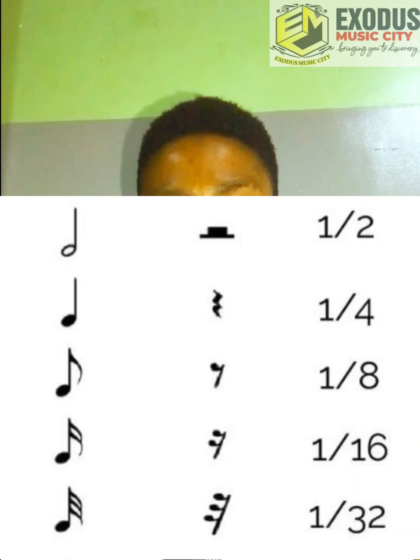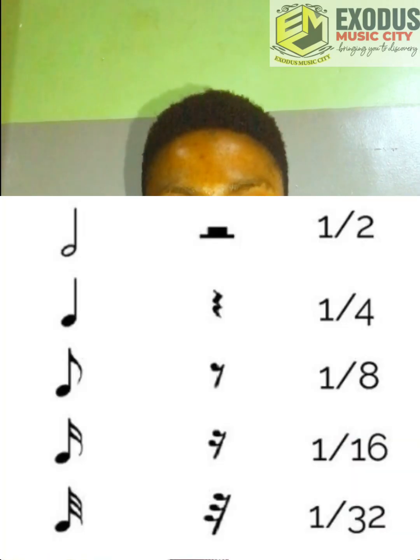Now the next musical note is the quarter note, which is 1/4. The quarter note in American value is known as crotchet. Crotchet has 1 beat, but in American value it is the quarter note. That is, the lower 4 is used.